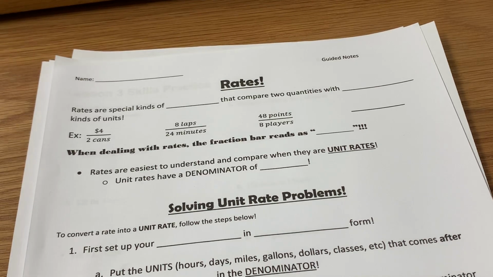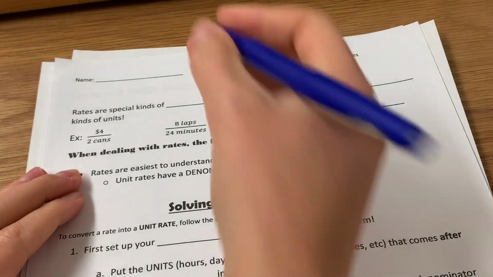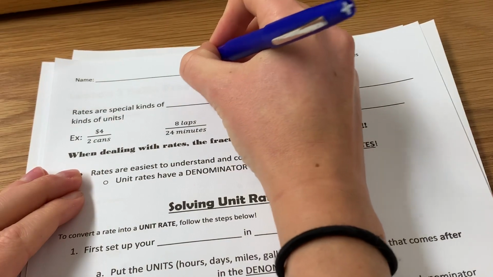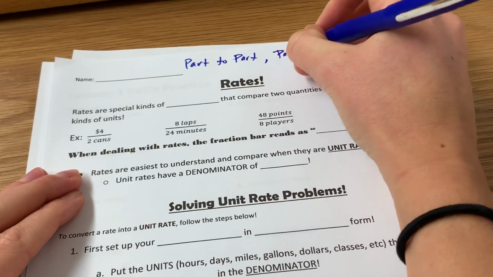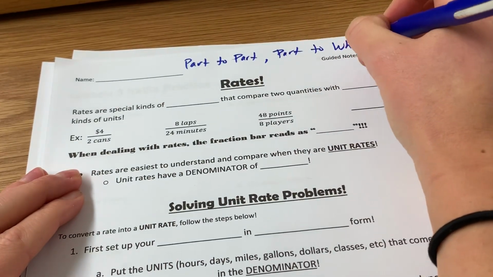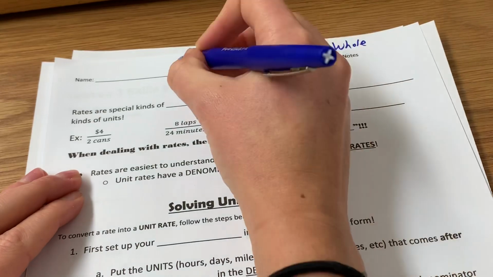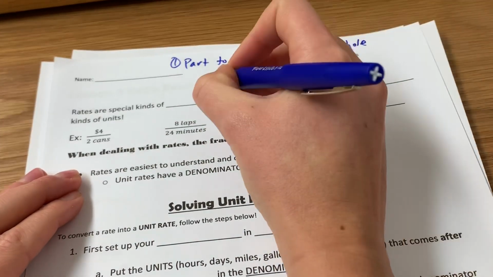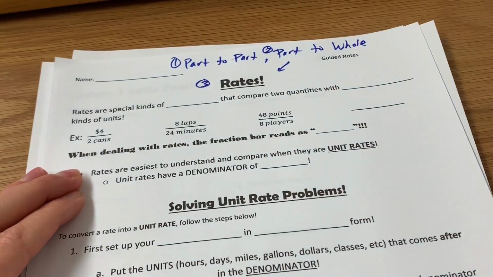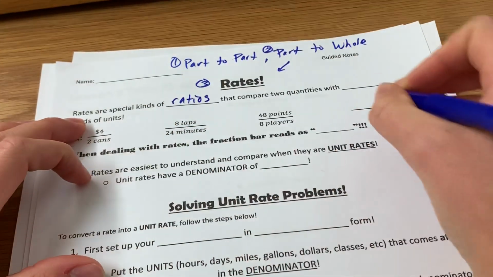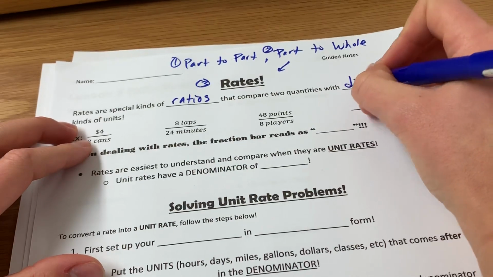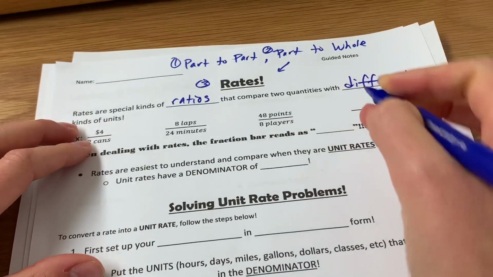Hey there, sixth graders. We are going to take a look at one of the three types of ratios, which is rates. Now recall, with ratios, we have a part-to-part comparison. We have a part-to-whole comparison. And then our third, so this is our first ratio, our second ratio, and the third type of ratio is rates. And rates are special kinds of ratios that compare two quantities with totally different units, and they have to be totally different.